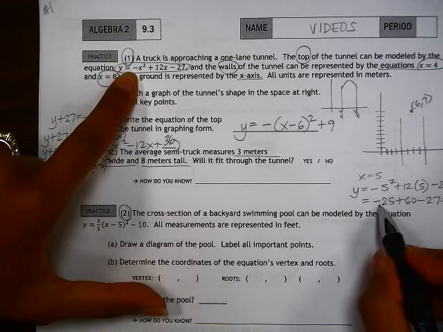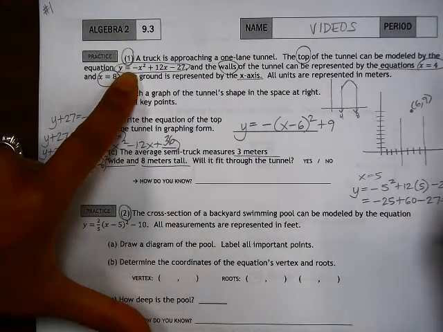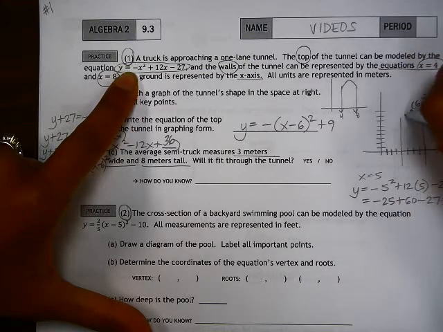So this would give me negative 52 plus 60, which is 8. So I know when x equals 5, y equals 8. So I'm going to go ahead and plot that point.